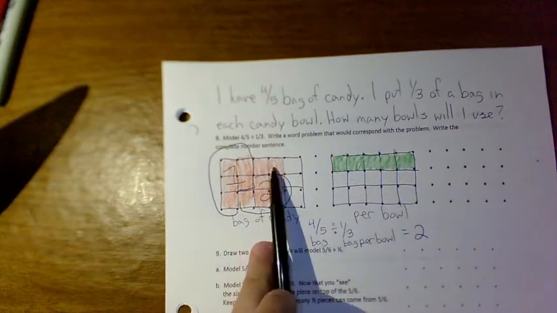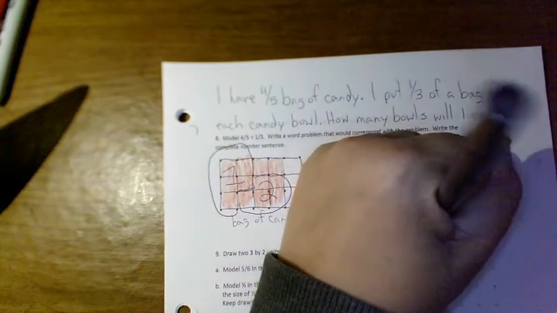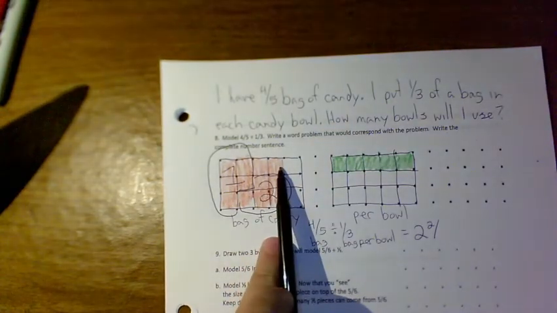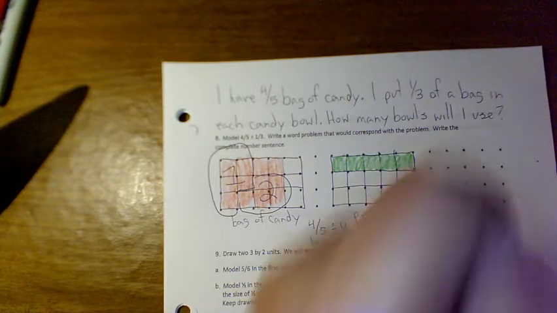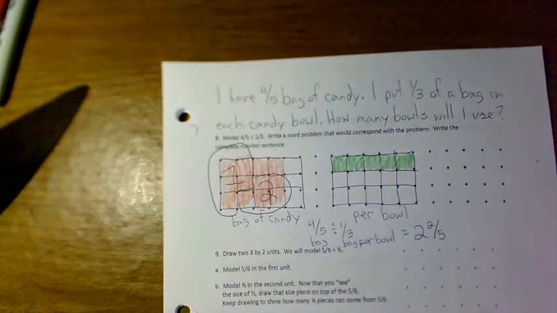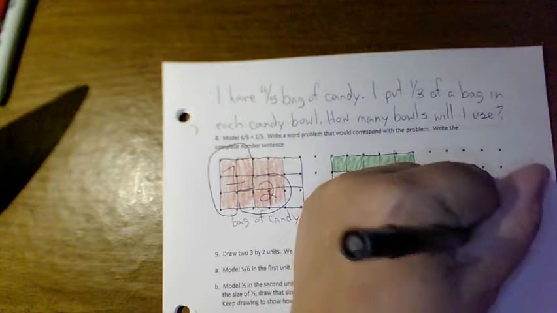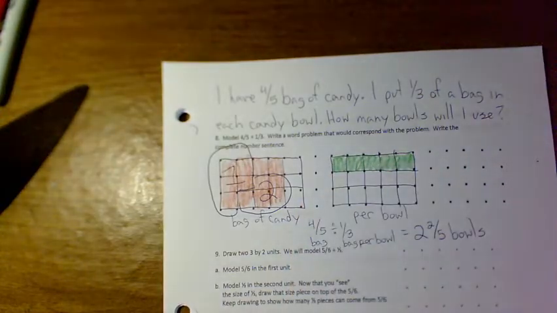So we have 2 pieces we need. Out of how many pieces does it take to make a bowl of candy? A bowl of candy is going to be 5 pieces. So our answer should be 2 2/5. Okay, and that would be in terms of bowls. So 2 of 5 pieces you would need to fill another full bowl.